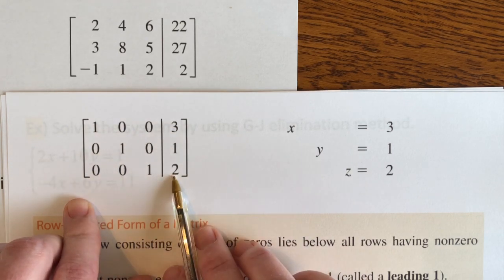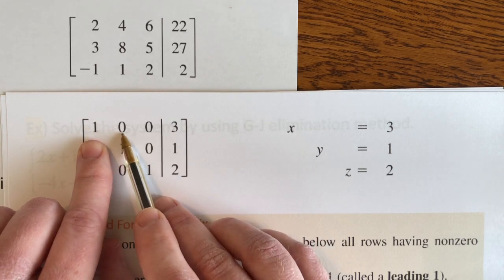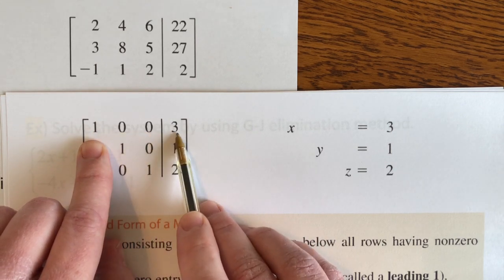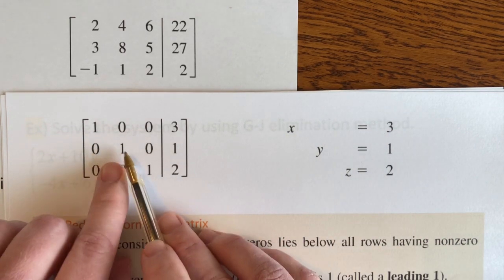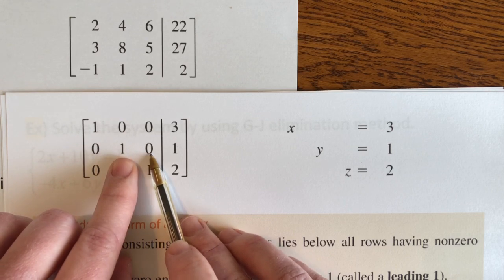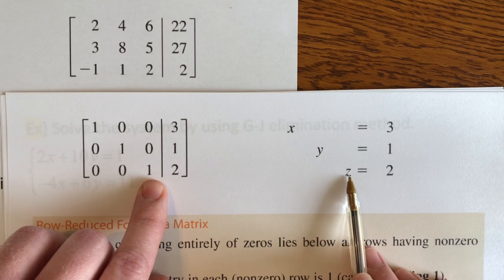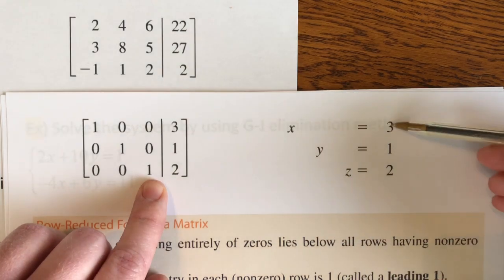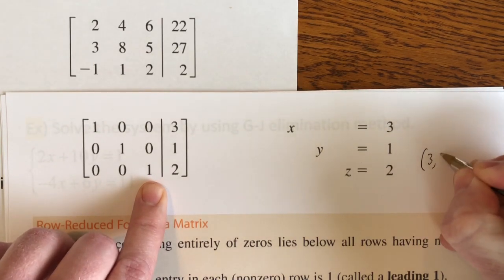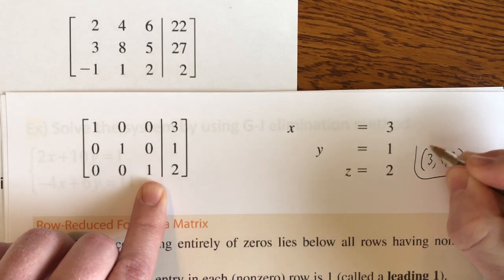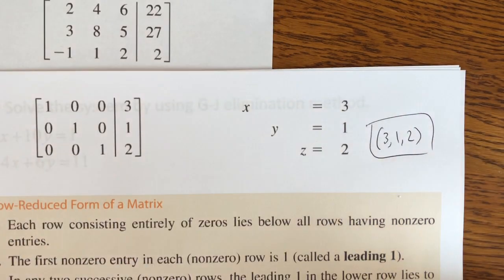These values are actually our solutions. So note that this means 1x, no y, no z equals 3. So in other words, x equals 3. In this one, no x, 1y, no z equals 1. So y equals 1, and so on and so forth, z equals 2. So the solution here is actually called an ordered triple, and the ordered triple would be 3, 1, 2. No longer an ordered pair based on the size of the system. It's again called an ordered triple.